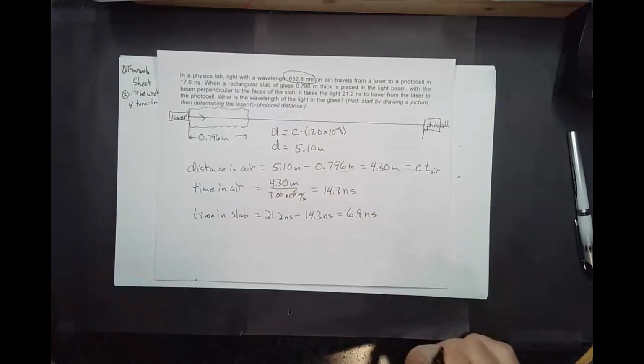Anyway, we're supposed to figure out the wavelength of the light in the glass. Well, the wavelength is going to be lambda naught divided by the index of refraction. So take the 632.8 nanometers and divide by 2.6 and see what we get. And I get about 240 nanometers, two significant figures.